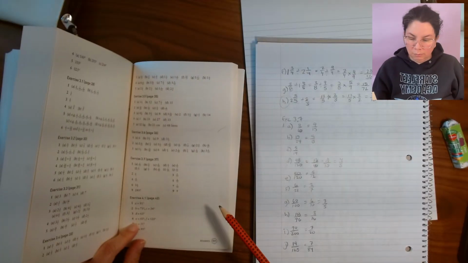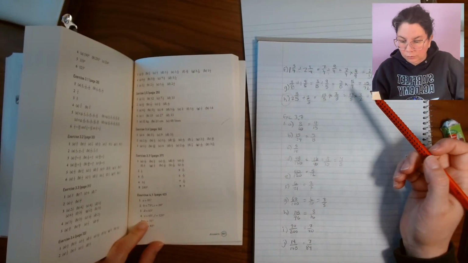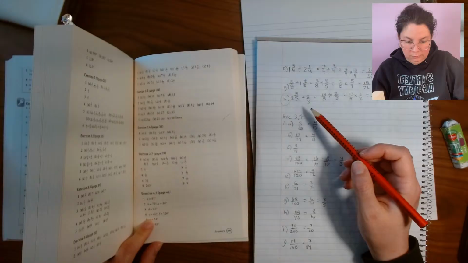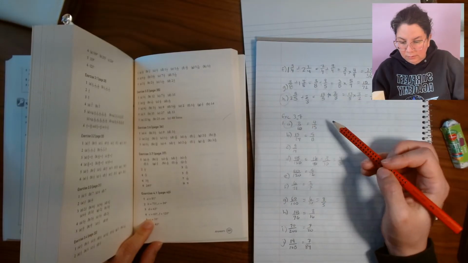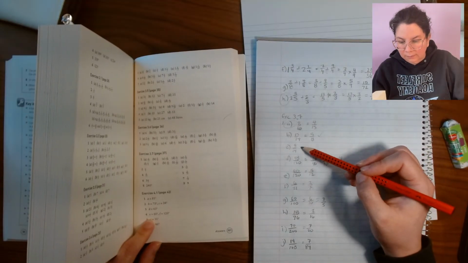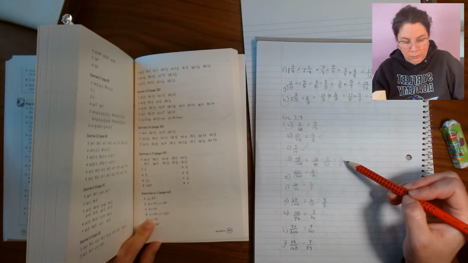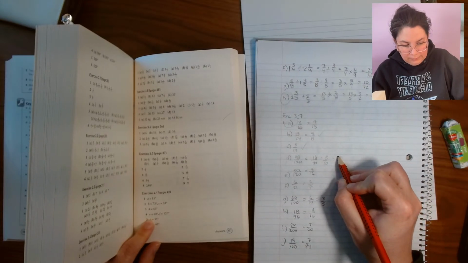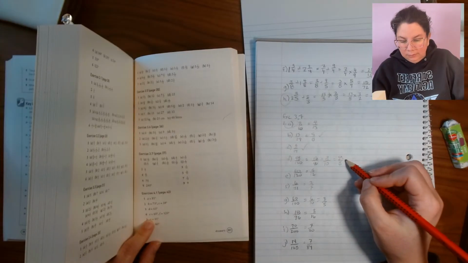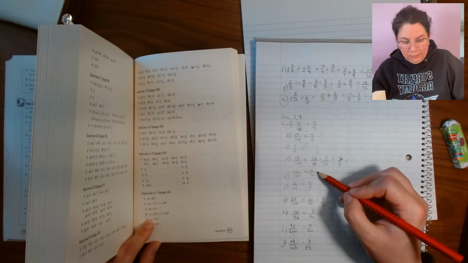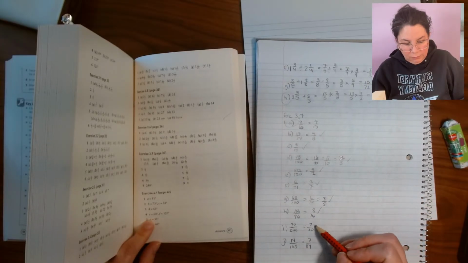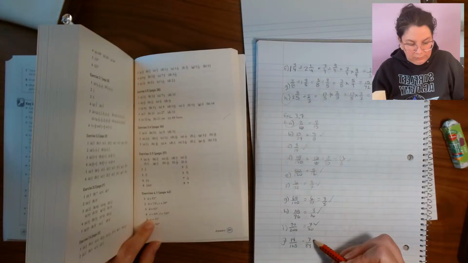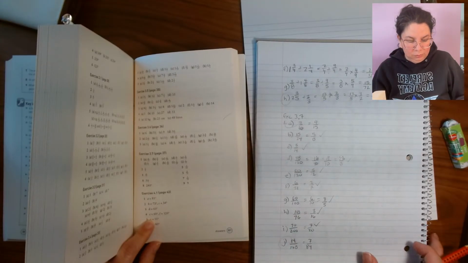All right, exercise 3.7. 1A is already wrong. 5/8, correct. 5/14, 2 over 5. Yes, because I mathed wrong. 5/12, 2 over 7, 3 over 5, 3 over 16, 7 over 20, 7 over 84.